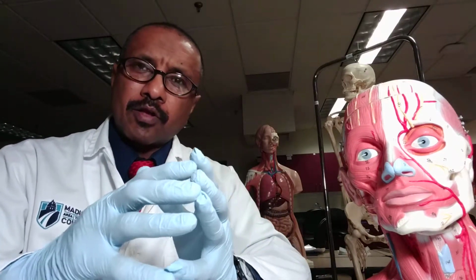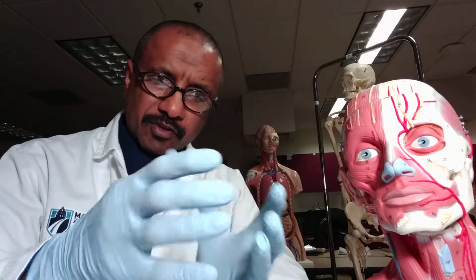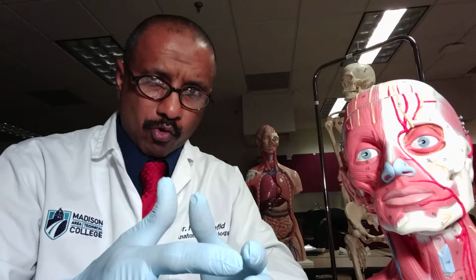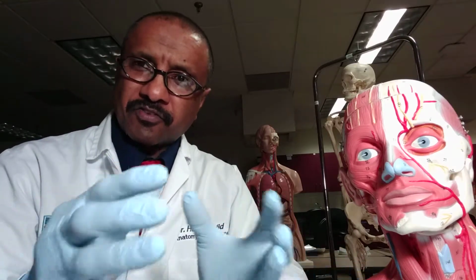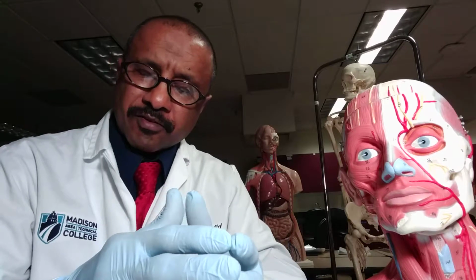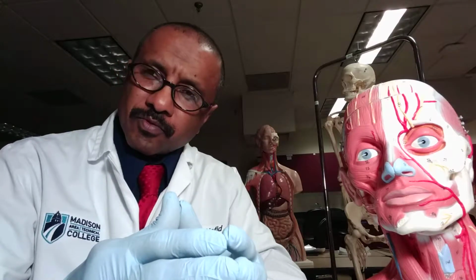Muscles are classified according to many criteria. Some are classified according to shape, like the deltoid muscle, which looks like a delta or triangular shape, or they are named according to the structures attached to them, like the sternocleidomastoid muscle. This muscle is named because it has attachments to the sternum, the clavicle, and the mastoid process.